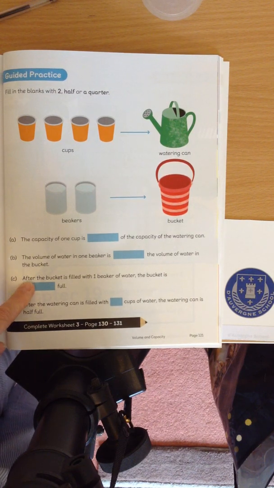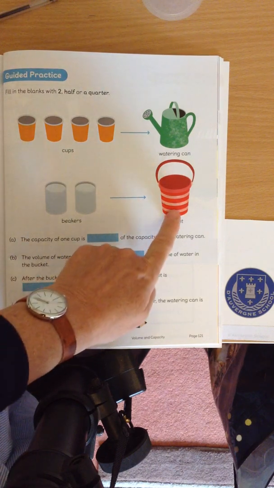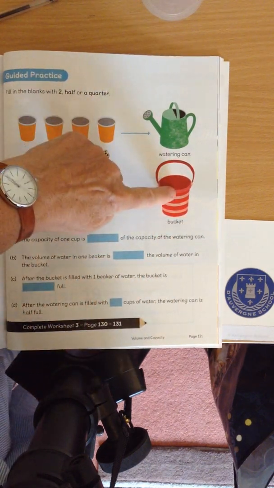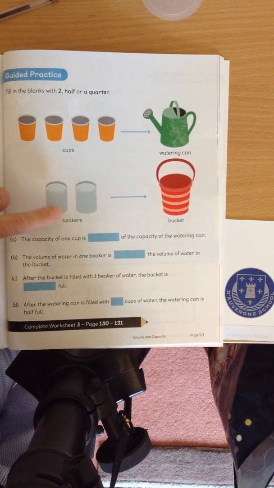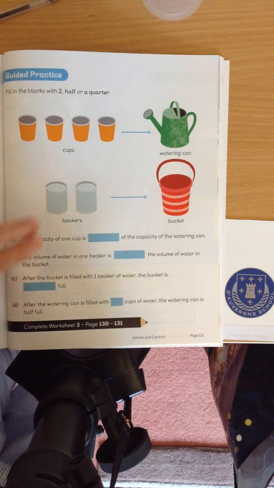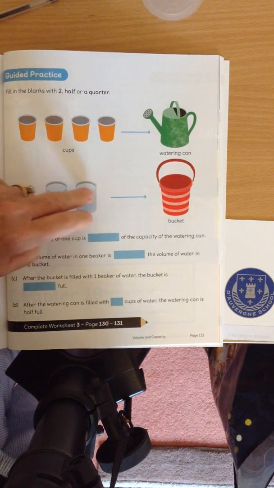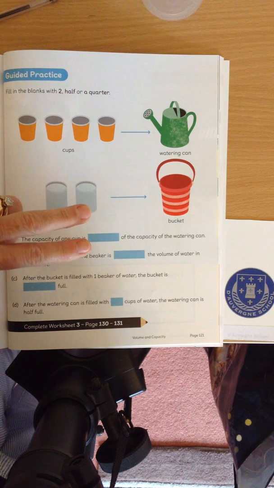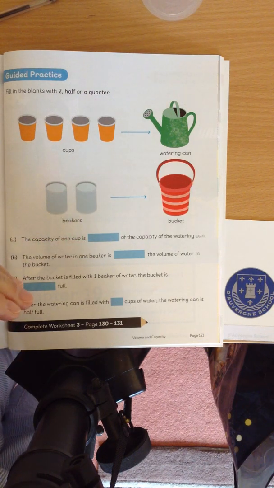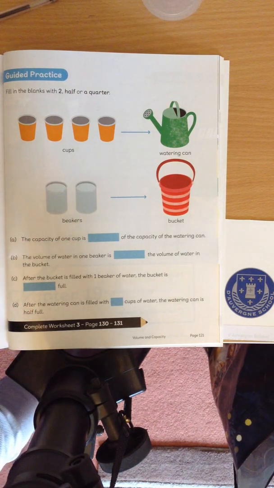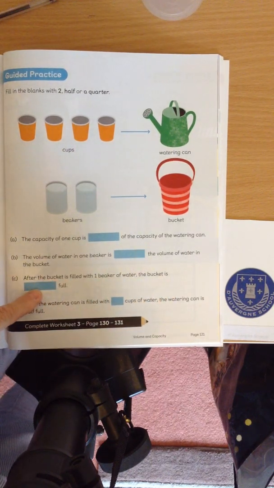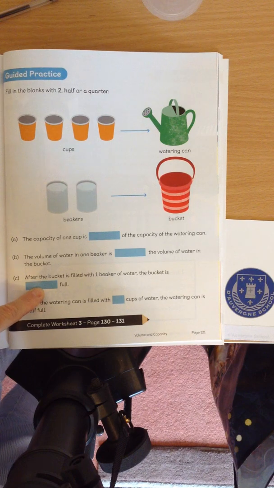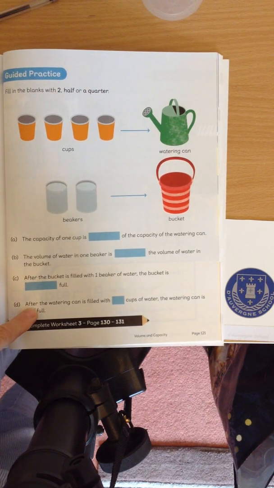Let's have a look at C. After the bucket is filled with 1 beaker of water, the bucket is something, how full is it? So I'm putting 1 beaker of water into the bucket. How full is it? Remember, we've got things in twos. When we're talking about 2 equal parts, we're talking about halves. That's right. So after the bucket is filled with 1 beaker of water, the bucket is half full. Well done. And the last one.